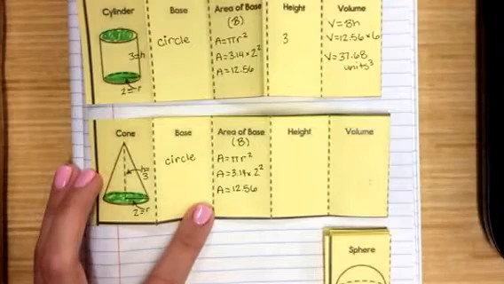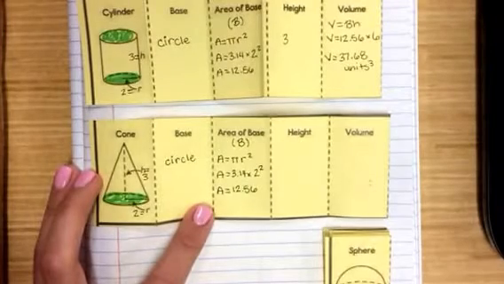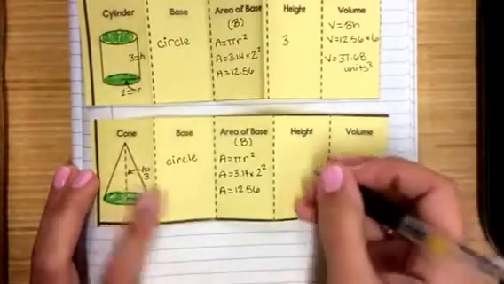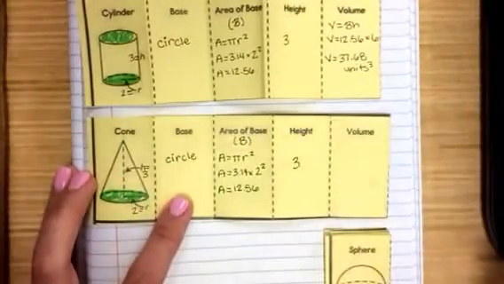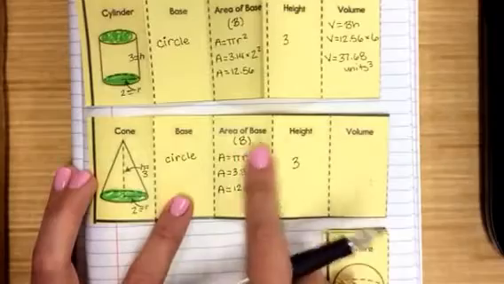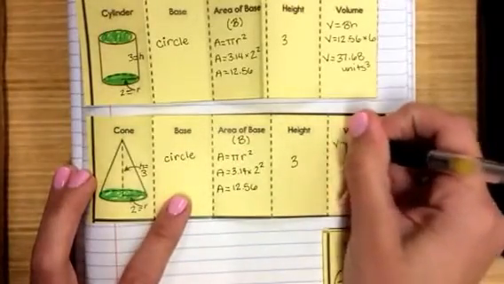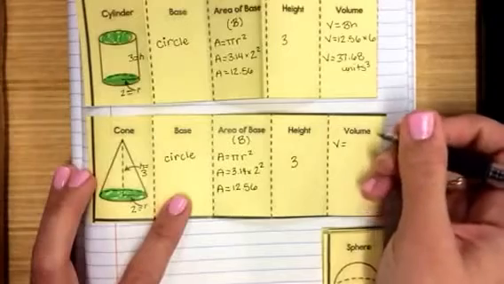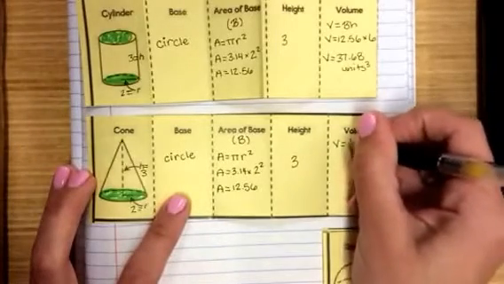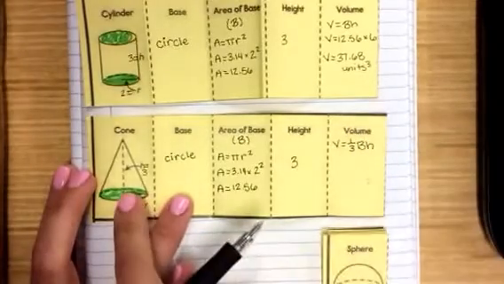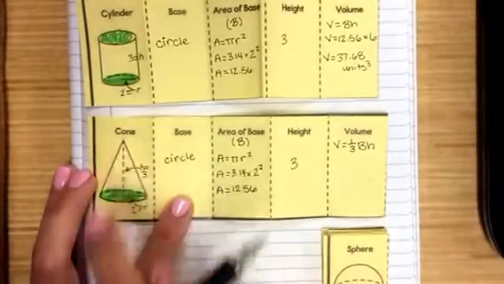So far the procedure is pretty much the same as for the cylinder. We identify the height. The height in this case is 3, again. So now that we have capital B and we have the height, we're ready to go ahead and find the volume. Now here's where the difference comes in. The formula for a cone is a little bit different. It has a 1/3 in there, because the cone is 1/3 of the cylinder.